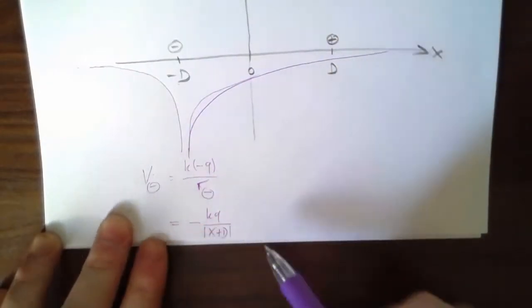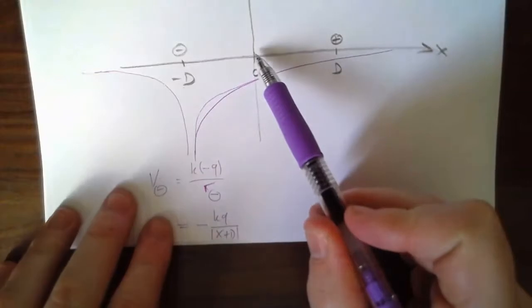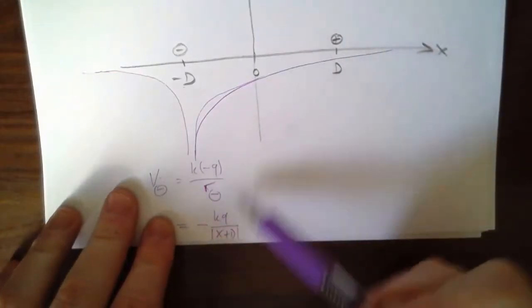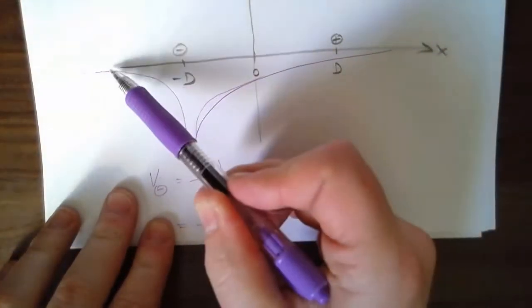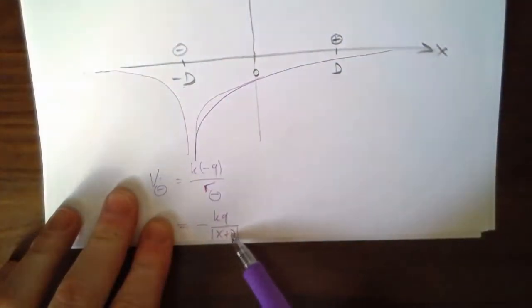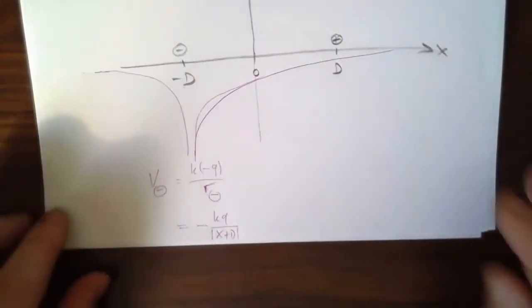You can check that it is true. If I'm at x equals 0, my distance is D. If I'm at x equals minus D, my distance is 0. If I'm at x equals minus 2D, then my distance would be D in magnitude. So that works out.